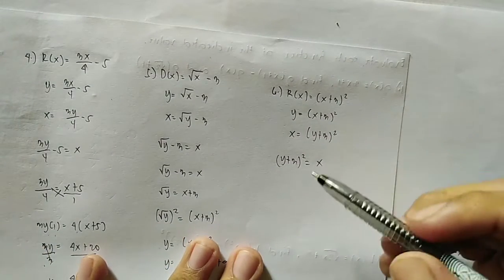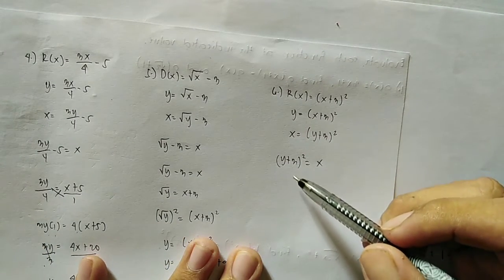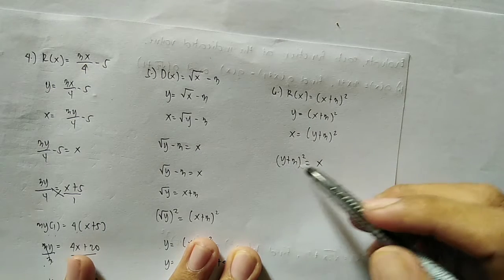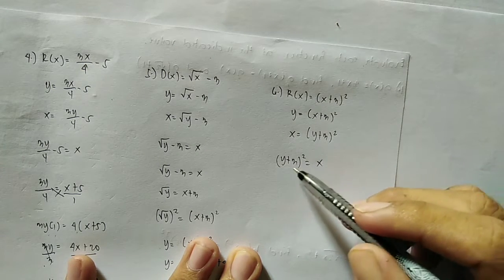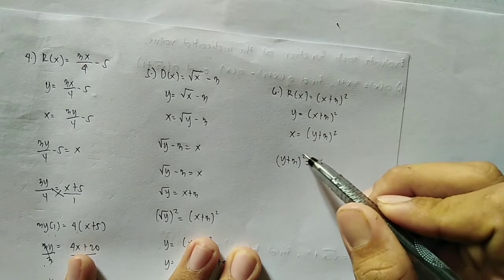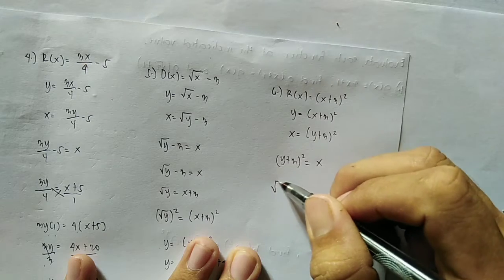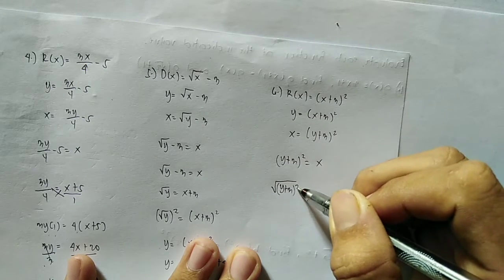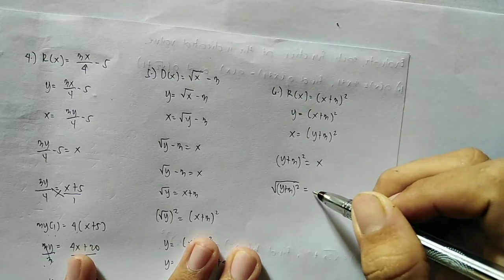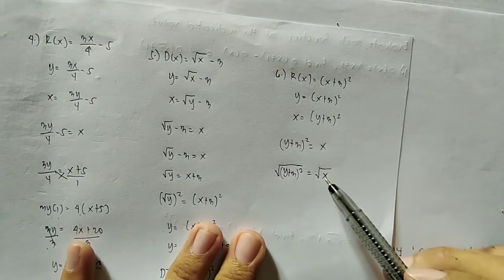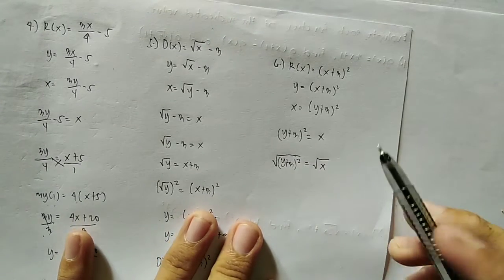Since we have here an exponent of 2, we have to get the square root of both sides to eliminate the exponent. So we get the square root of the quantity y plus 3 squared, which is equal to the square root of x, because whatever you do on the left side, you also do on the right side.